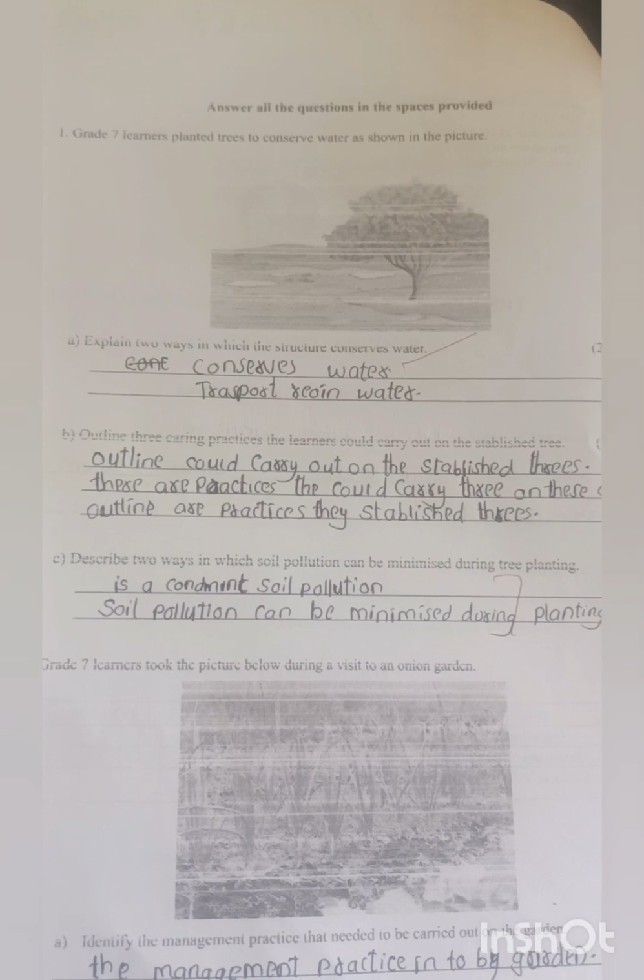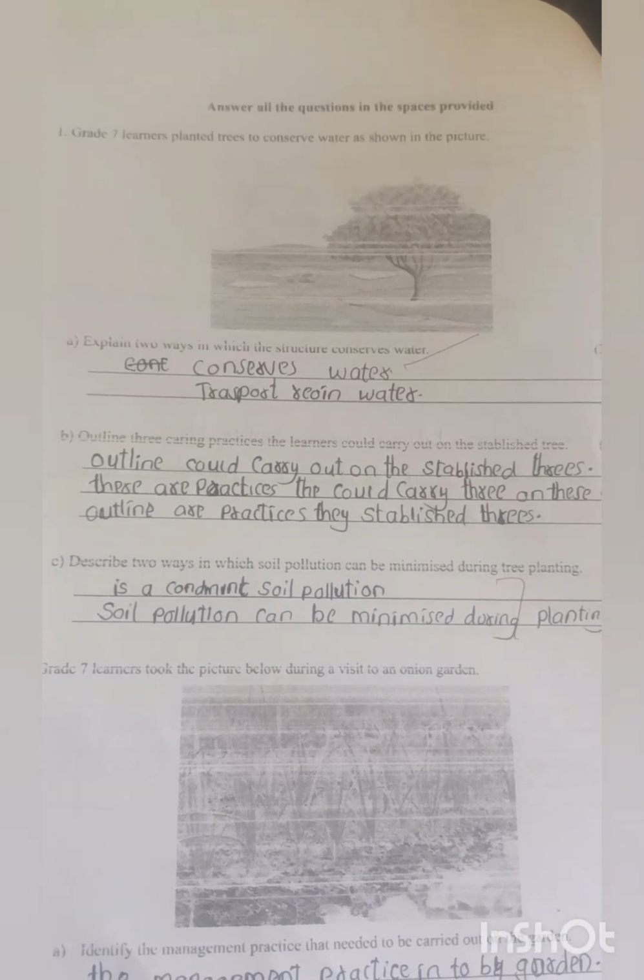And that's why we are saying the foundation of our learners in learning institutions must be rethought. Look at these answers. 3 caring practices. And then outline could carry out on established trees. There are practices that could carry 3 on this carry. Outline are practices they establish trees.